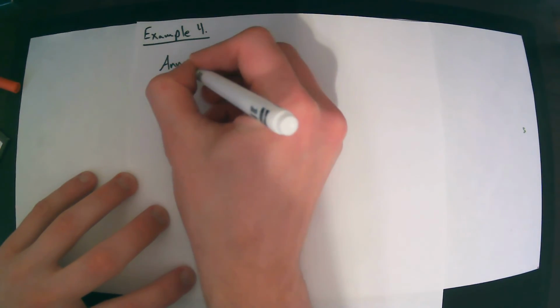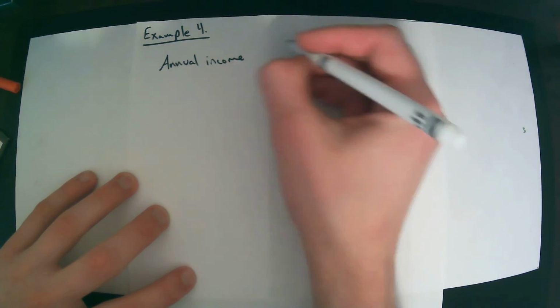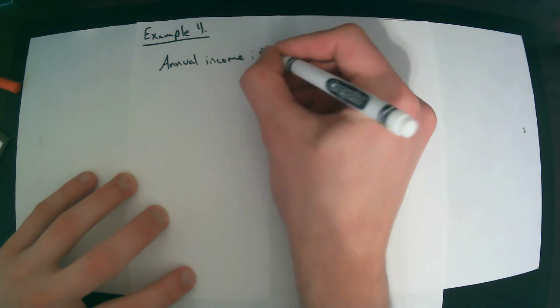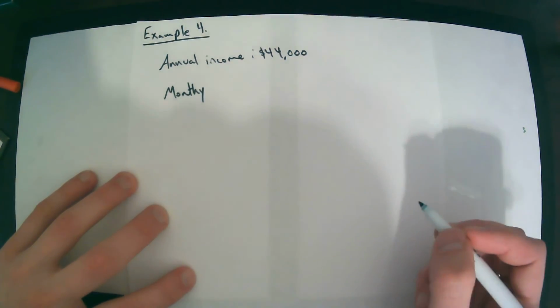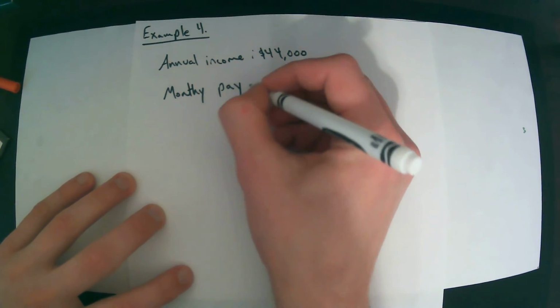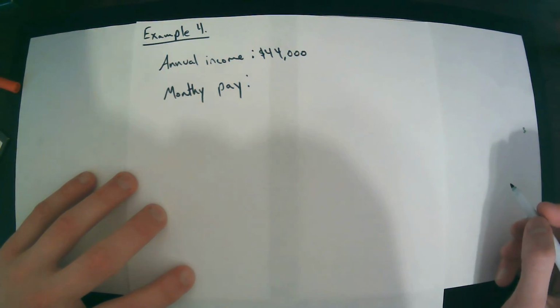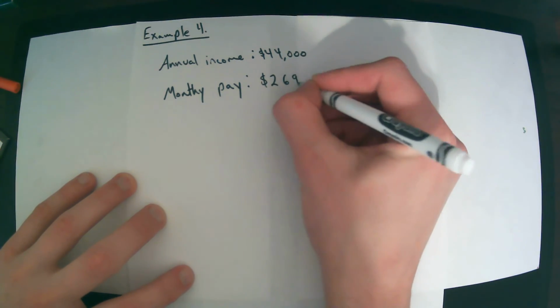So we know her annual income is $44,000, and we know her net monthly pay, meaning the amount she takes home after taxes. They've already taken care of the taxes for us.